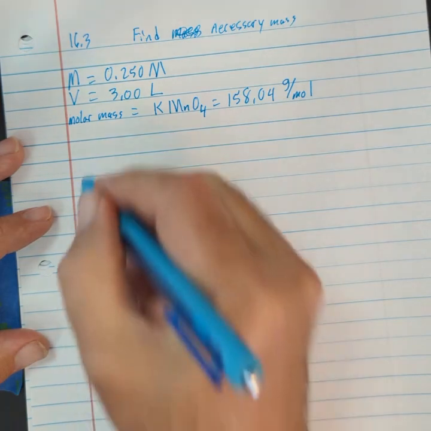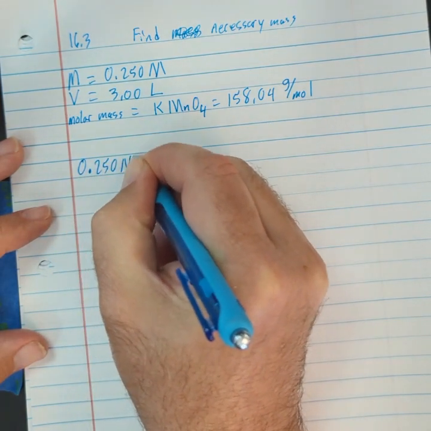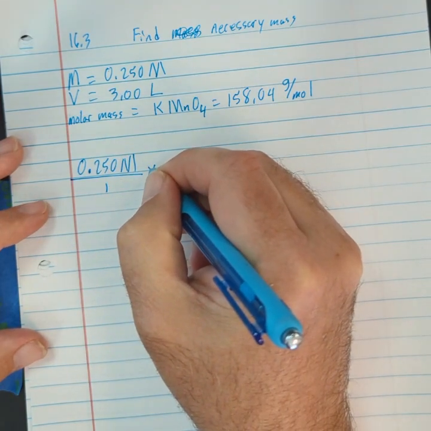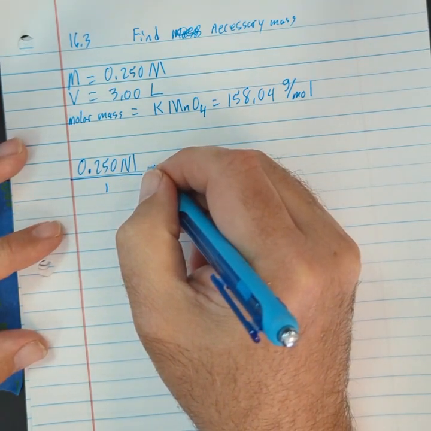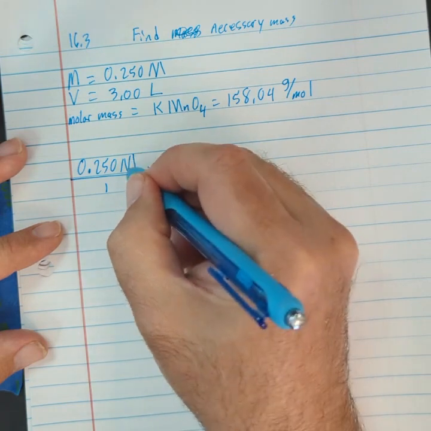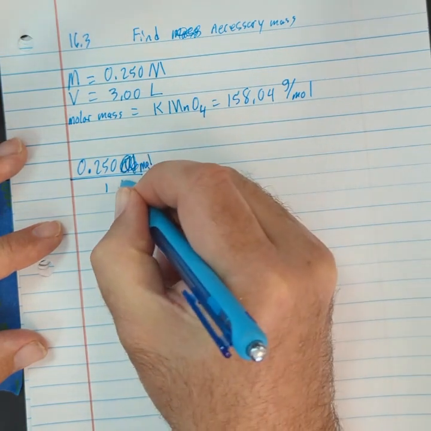Okay? So we know the molarity is 0.250. And so we're going to multiply that by the volume that we need. Remember, molarity is moles per liter.